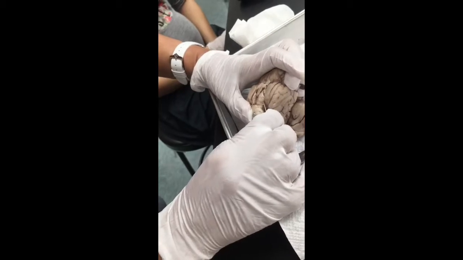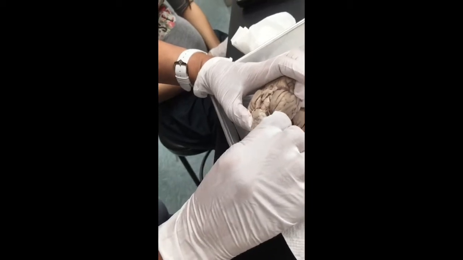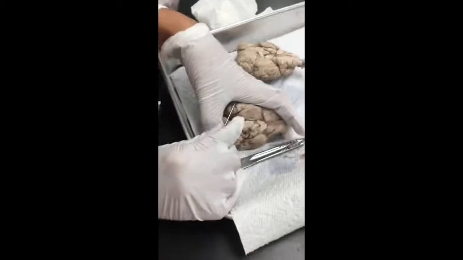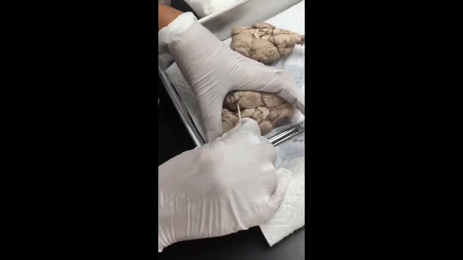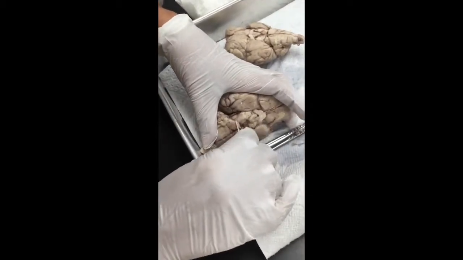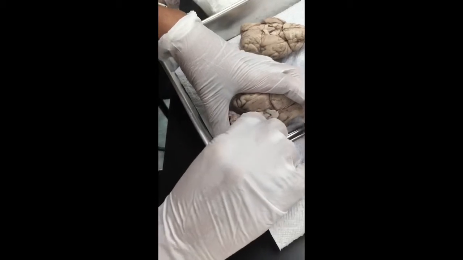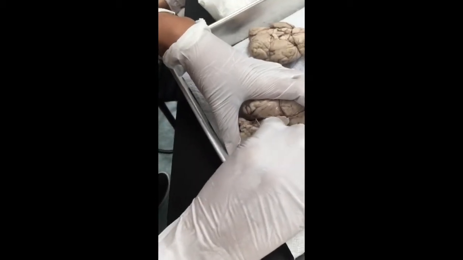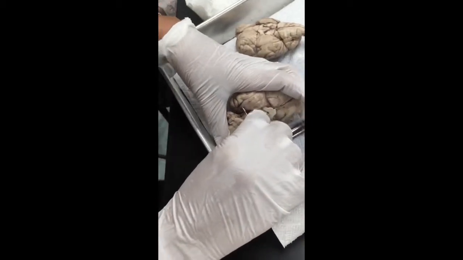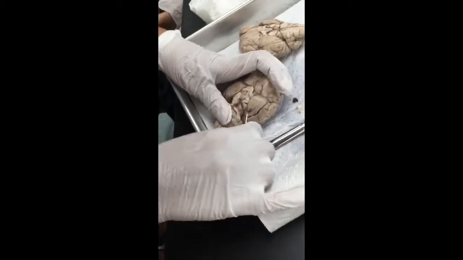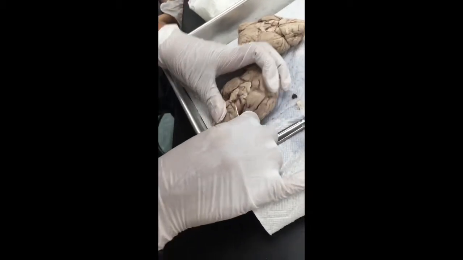Let's see if I can see the facial nerve. Facial nerves should be over here. This is the accessory nerve. It's coming, you see, on the side. And we have it over here too. That's the accessory nerve.